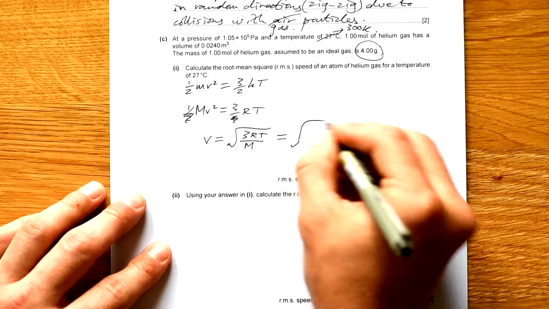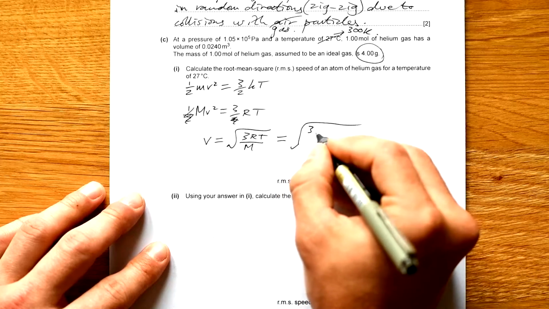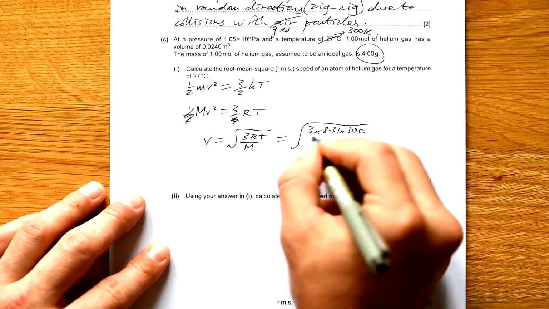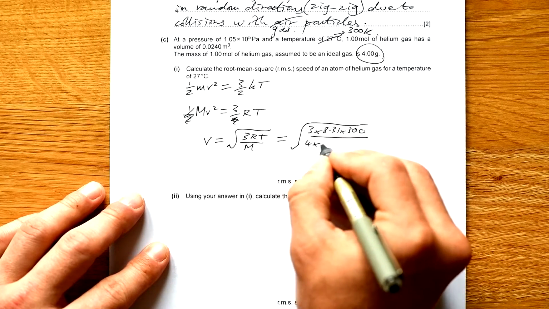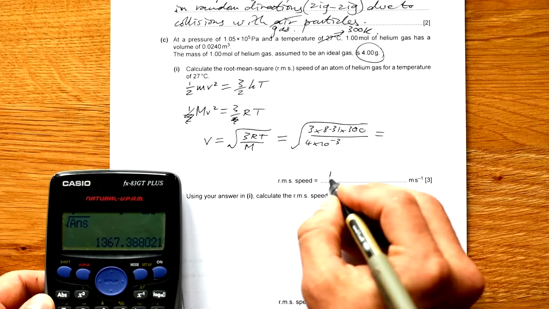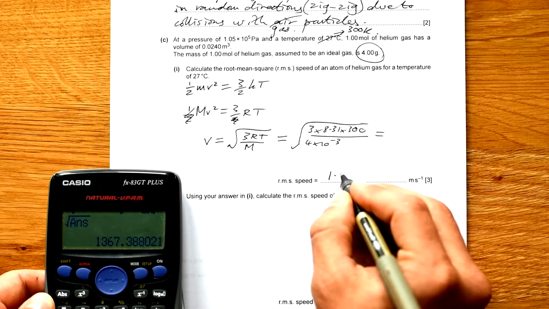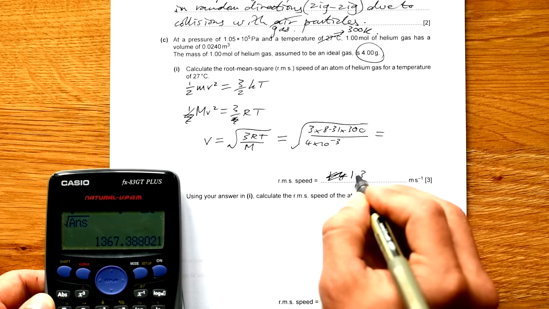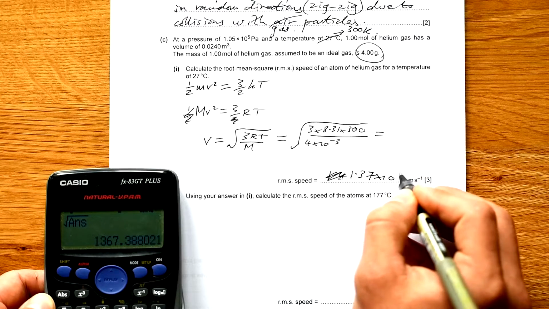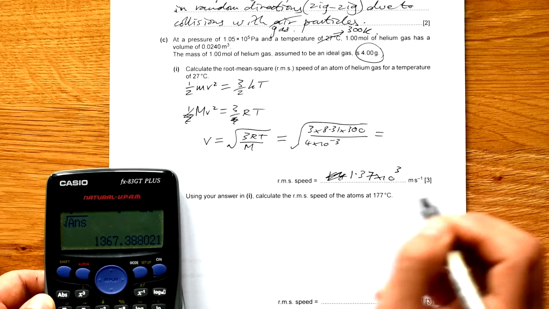And that is equal to the square root of 3 times 8.31 times 300 divided by 4 times 10 to the minus 3. And that gives us 1.3, let's go with 1.4. Seeing that they've gone to 3 sig figs, we will too: 1.37 times 10 to the 3 meters per second.